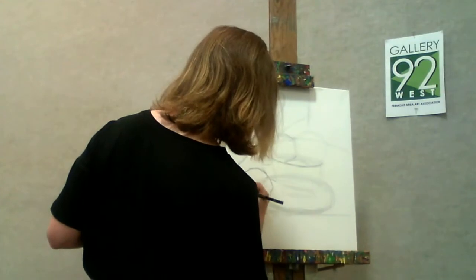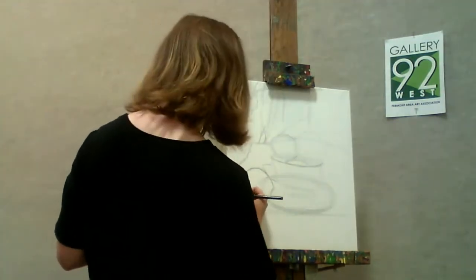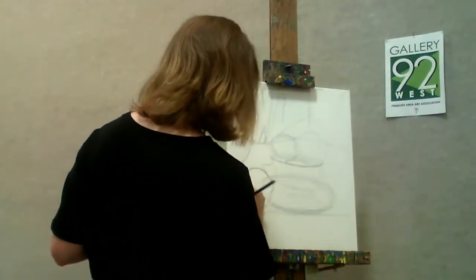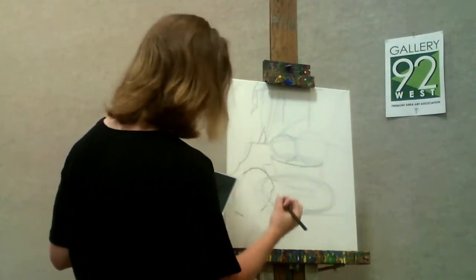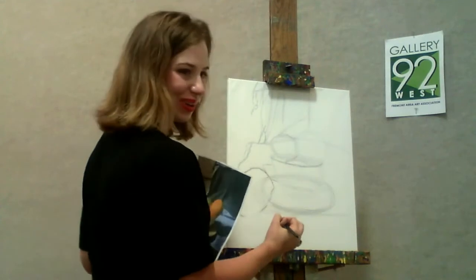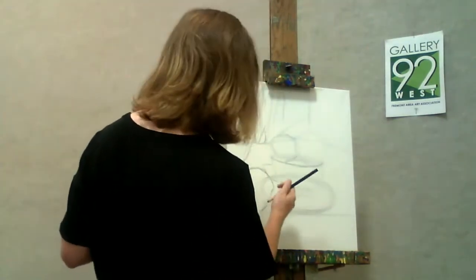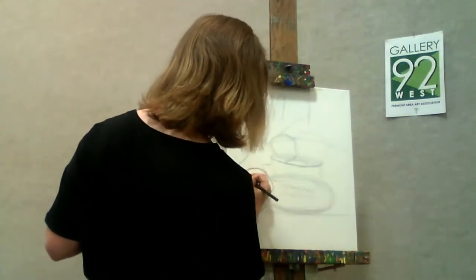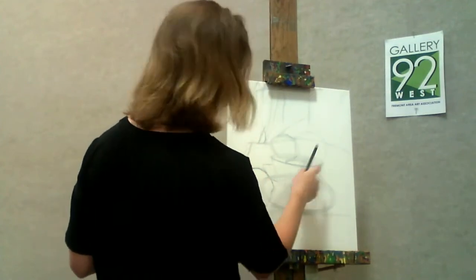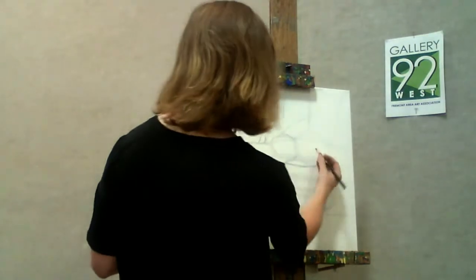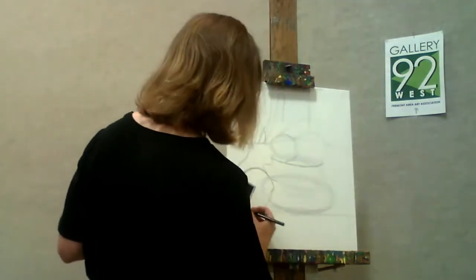Oval. As opposed to, because when you think of an orange, you might think round. Really they're not. And that's the fun thing with fruit still lifes, they're all kind of different. They're not quite circles. We have some ovals. Sometimes they have those little knobs on the lemons, like that would be right around here.